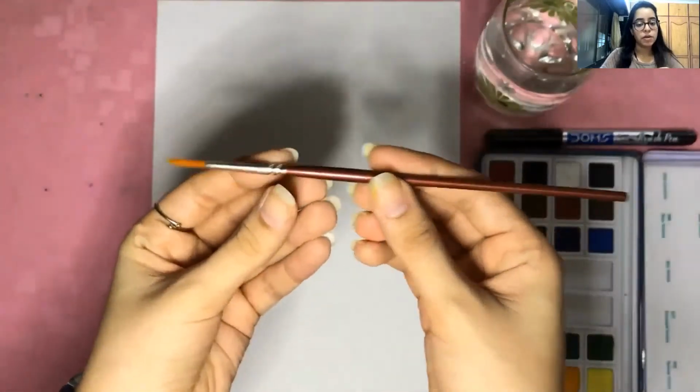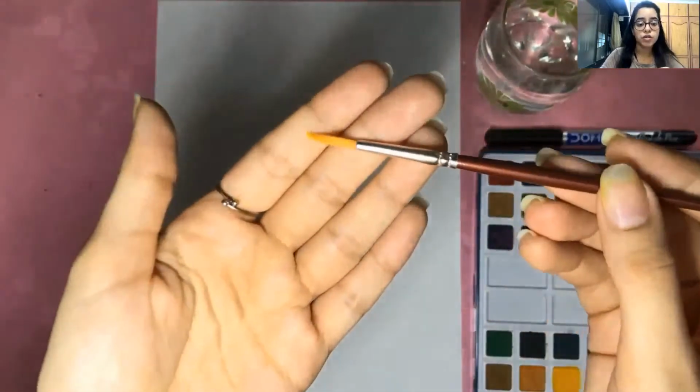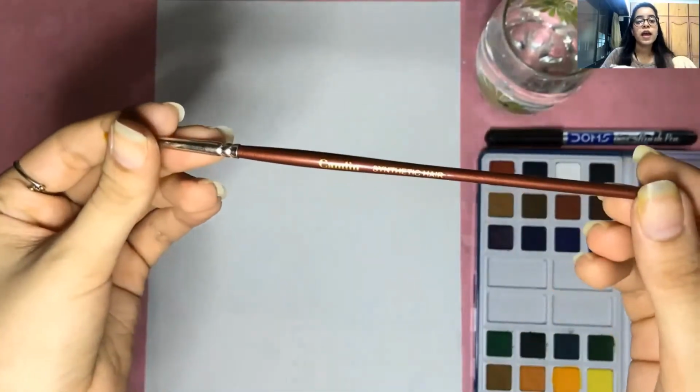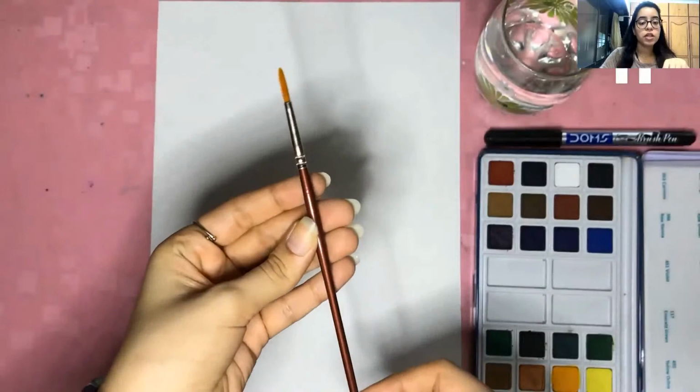Second, we need a paintbrush. I'm again using a round brush only. Since we have been using this round brush throughout the course, we have been making those strokes with this particular brush itself. We are going to revisit the techniques in this class. So make sure you have a round brush. The size of the brush that I'm using is number 3.